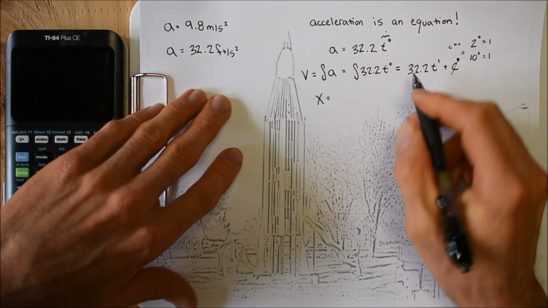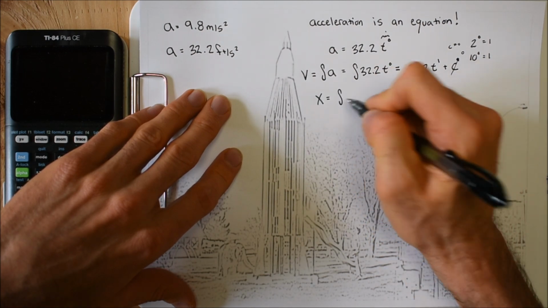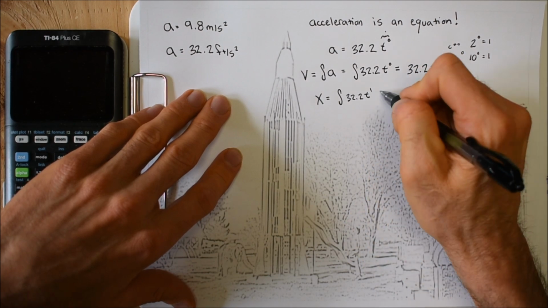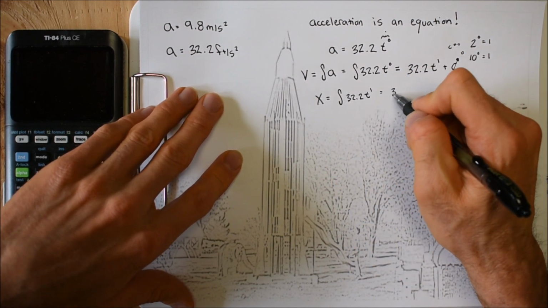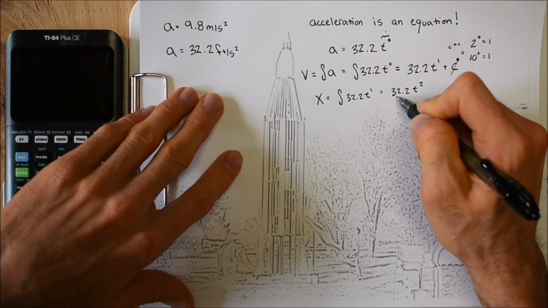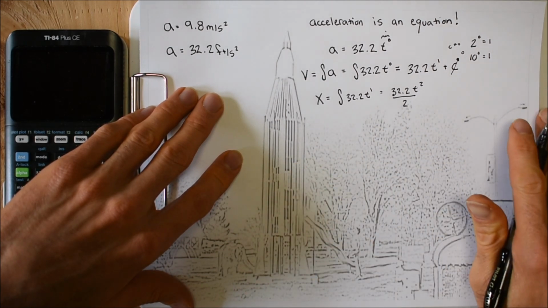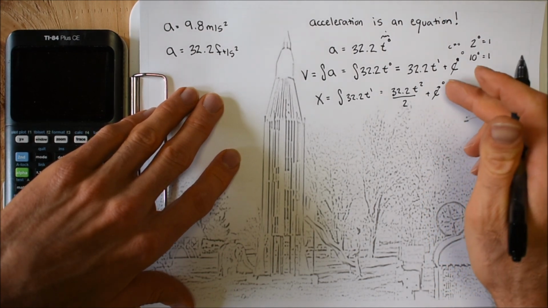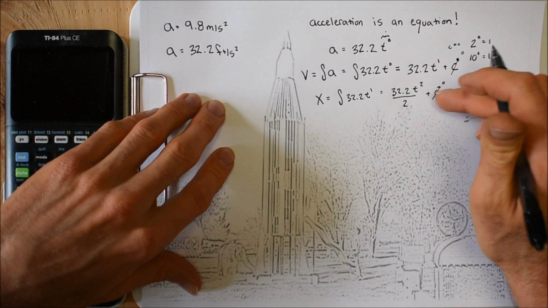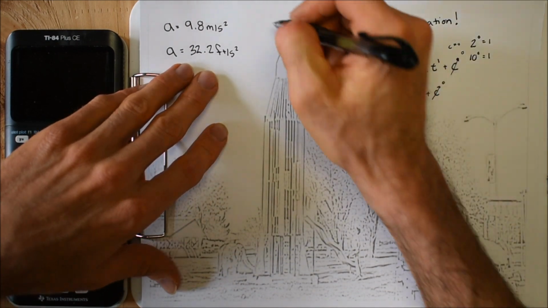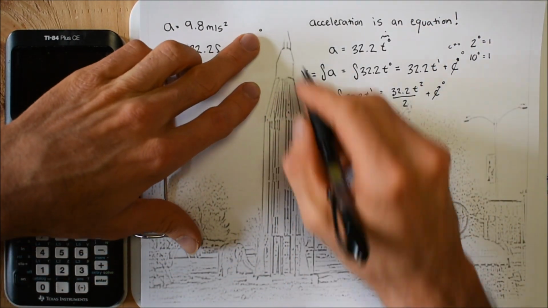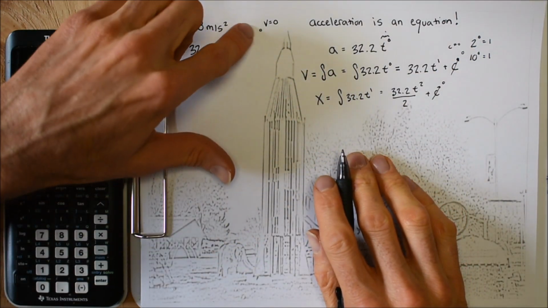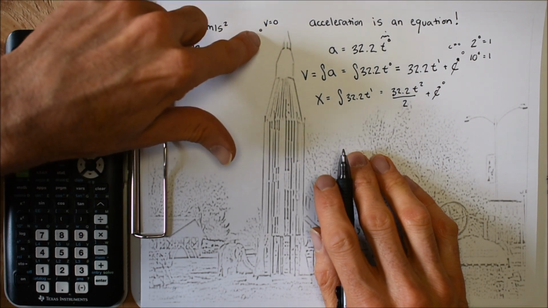And now our position is just, integrate that. So we have 32.2 t to the 1. Now what's that? That's just 32.2 t squared divided by 2. Simple integration. But then plus c. But guess what? C is 0. Why is c 0 for both of these? Well, we're saying the ball is up there, and it's got no velocity. Velocity is 0. It's not moving up or down at some point.